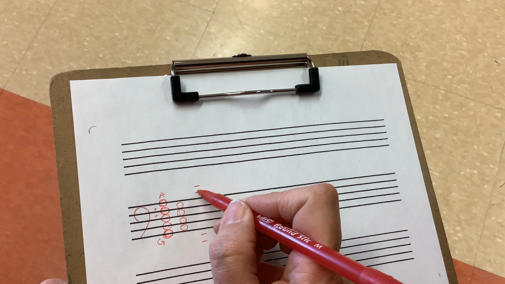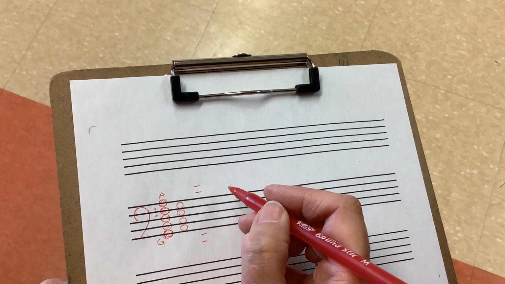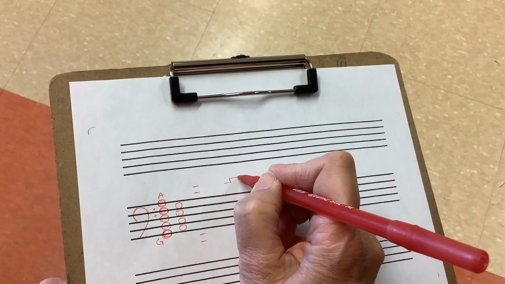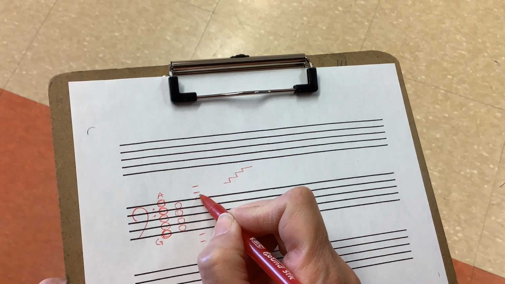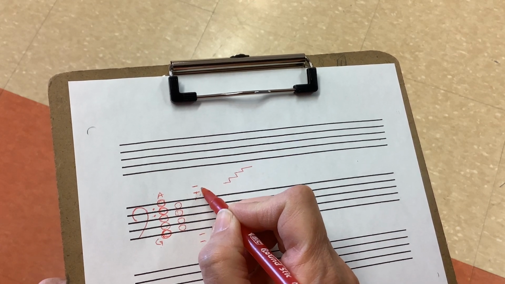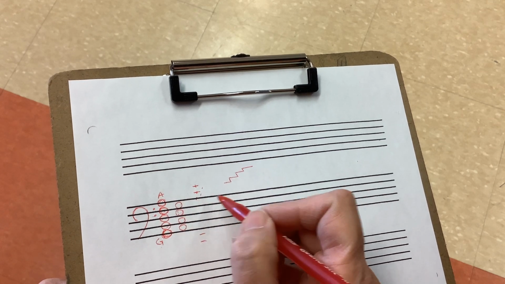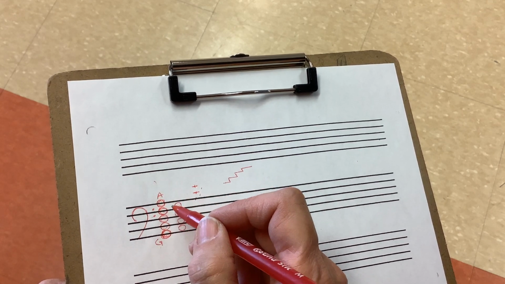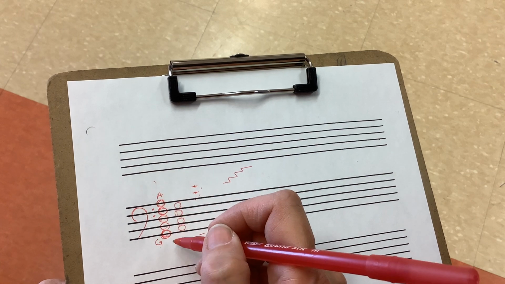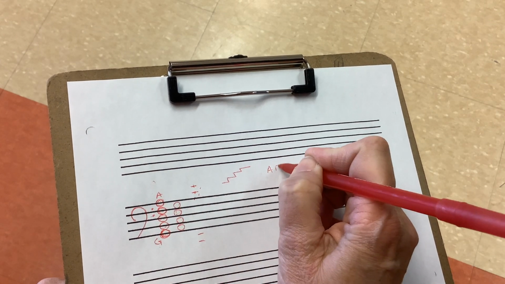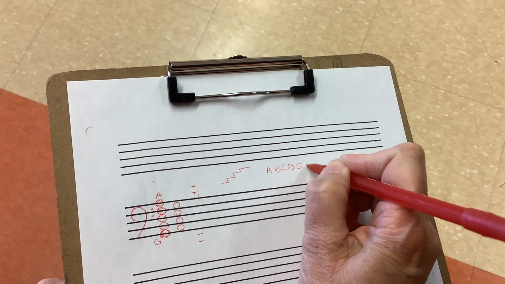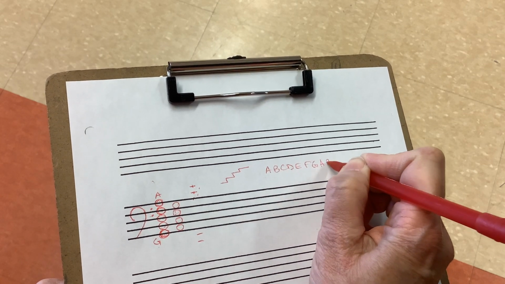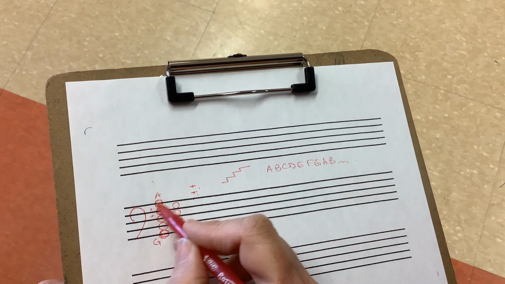When you count up and down for the ledger lines, you have to go like stairs. It has to be line, space, line, space, line. And above the staff, just like in the treble clef, you're going to use the alphabet going forwards. The musical alphabet, of course, and so on. The alphabet going forwards.